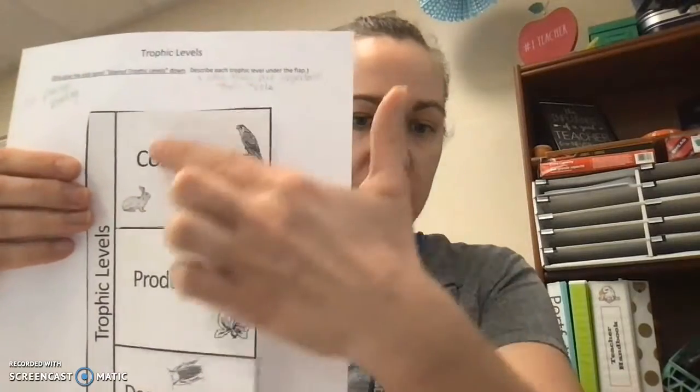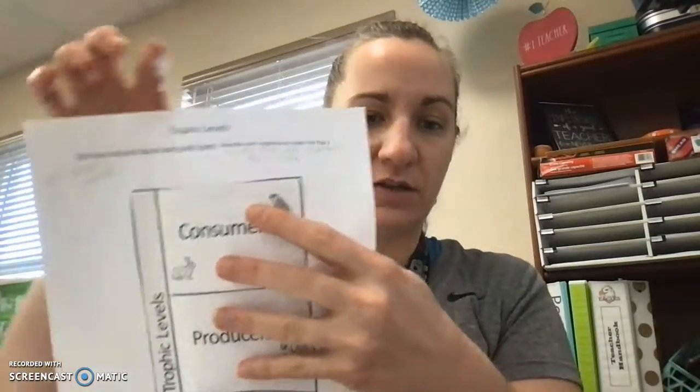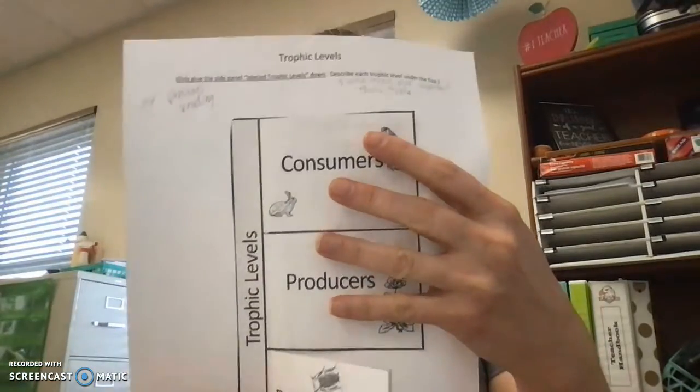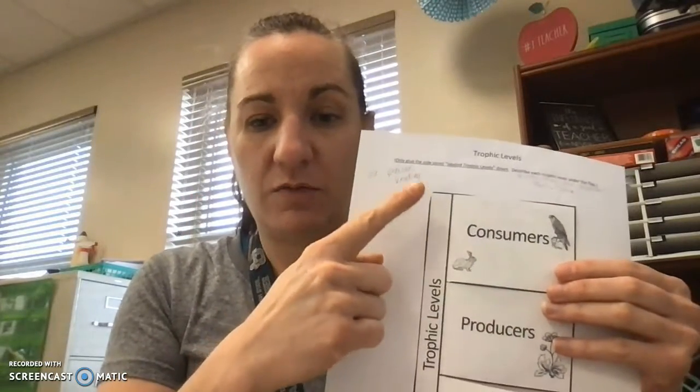Now on Thursday, you're going to cut out the trophic levels. So this is a little paper. You're going to cut it out. And then you're going to find the page in your packet that you're going to keep that says trophic levels that you're going to turn in. And you're going to glue this on here. And then you're going to quiz yourself. You're going to see if you can remember from the reading yesterday: what does consumers mean?